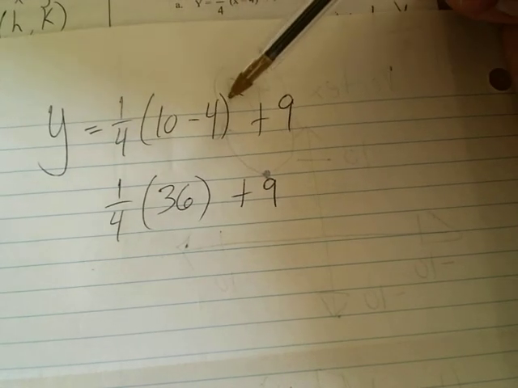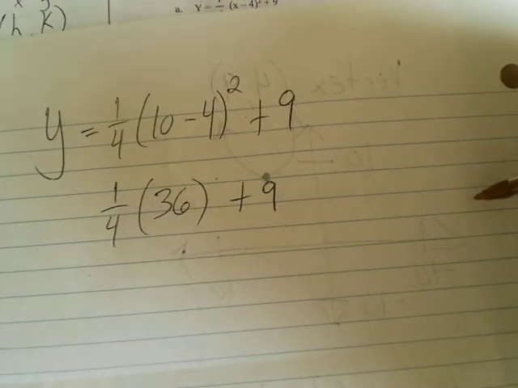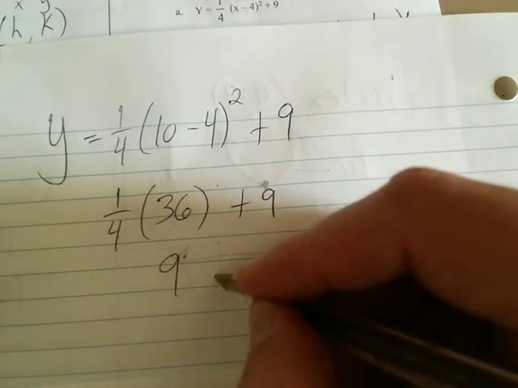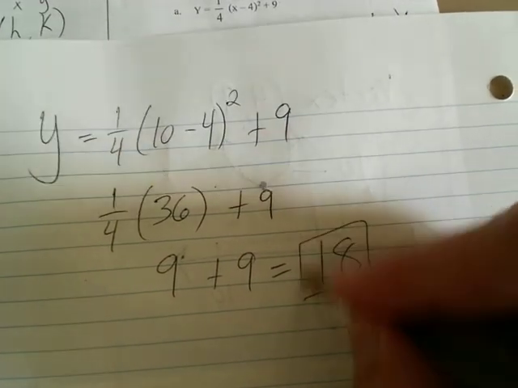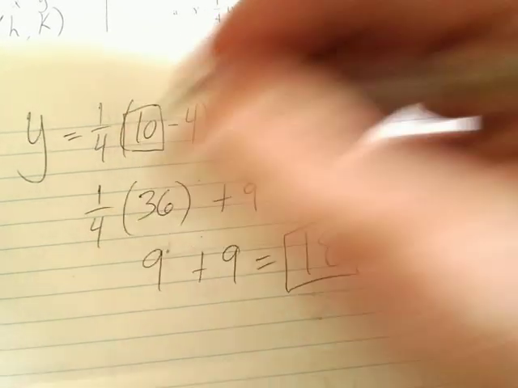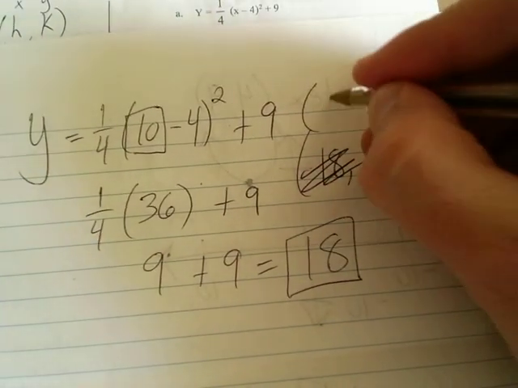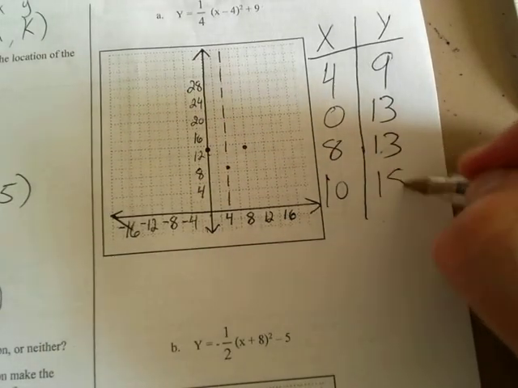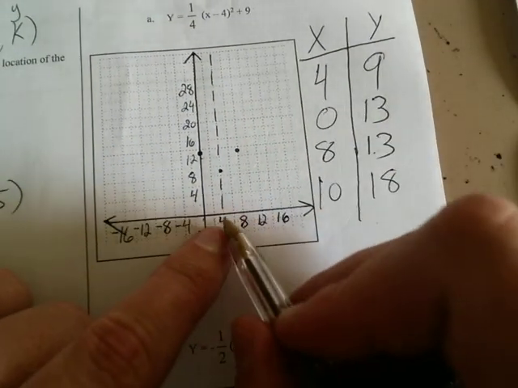10 minus 4 is 6. 6 squared is 36. What's 1/4 of 36? 9. So that becomes 9. 9 plus 9 is 18. So when x is 10, y is 18. Let's put that on our t-chart: 10 comma 18. Go ahead and plot that point. 10, 18.